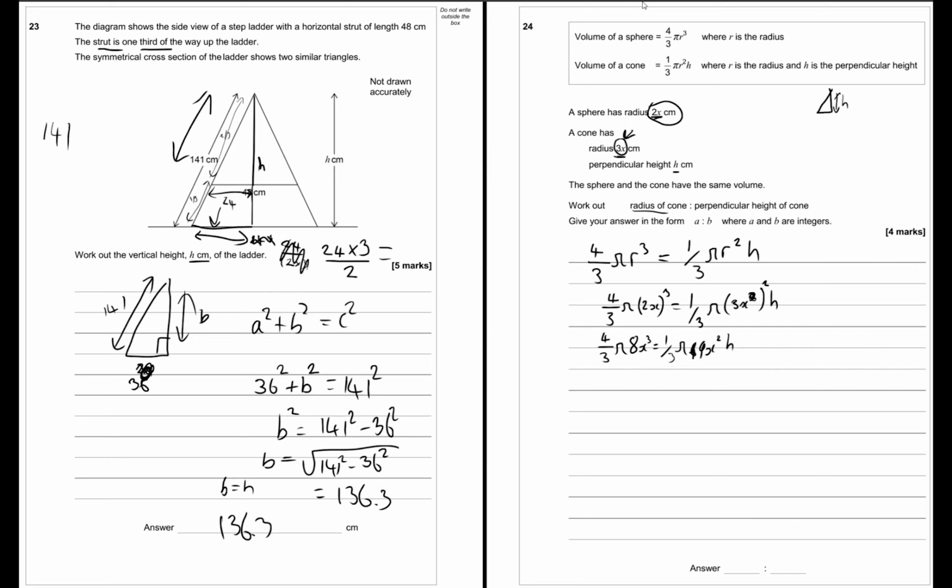So let's do some more simplifying. 4 times 8 is 32 over 3. So we're going to get 32 over 3 pi x cubed is equal to, we can simplify this, so we can get 3 pi x squared h. And now let's move everything onto one side.